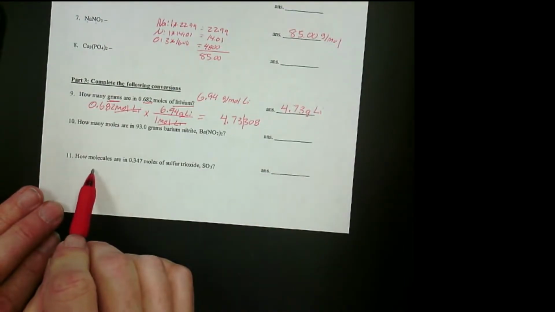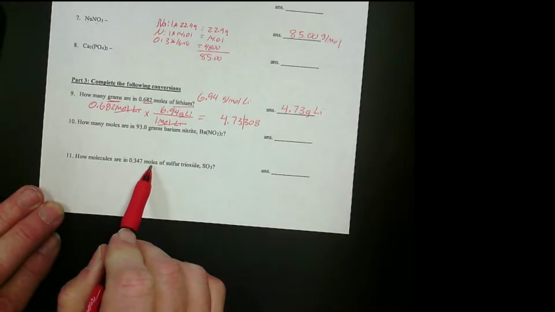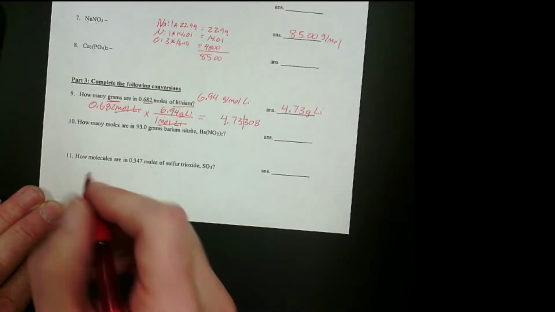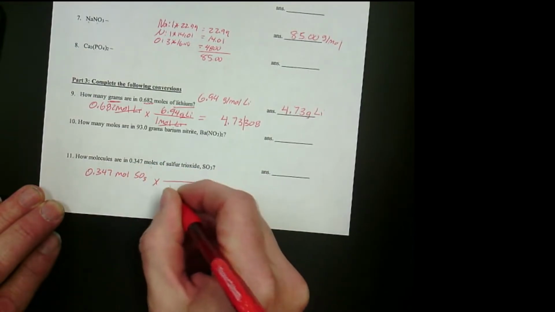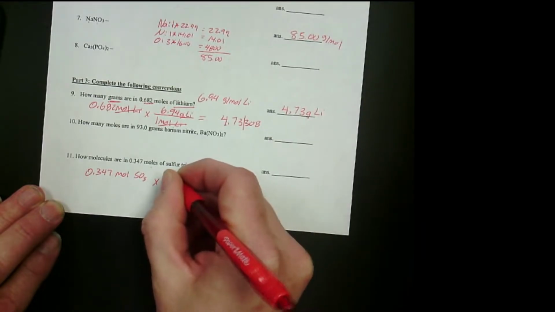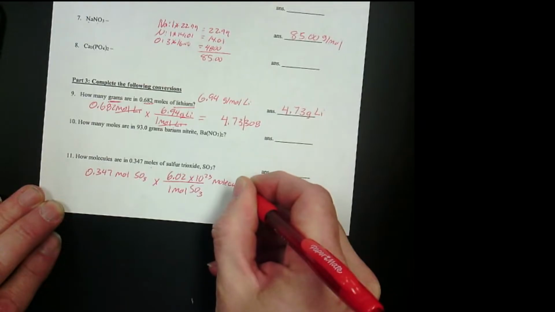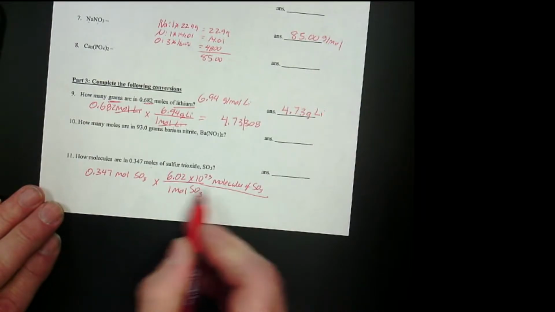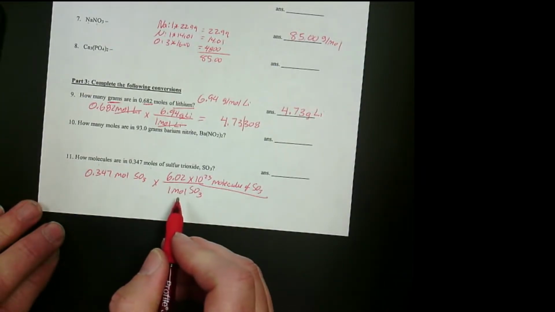All right. If I were to do these other ones, I can do the same thing. I can go from moles to molecules. Now in this case there's no grams. Why is that? That means I don't need to calculate molar mass. So 0.347 moles, and 1 mole of SO3 is going to have 6.02 times 10 to the 23rd molecules of SO3. And remember, you want to write out molecules. I know it's a lot to write, but you don't want to get yourself confused between moles and molecules. So that's how we abbreviate moles. Write out molecules. You're not going to see it very often.